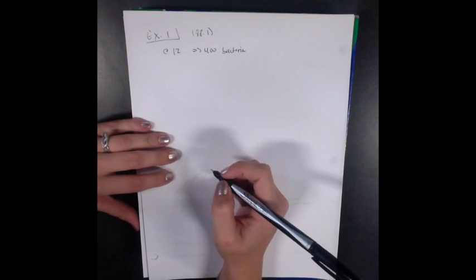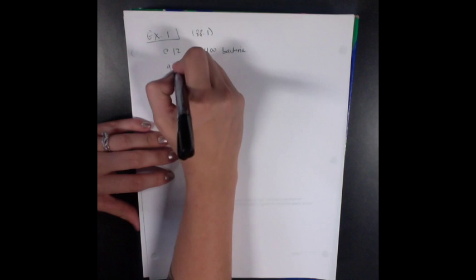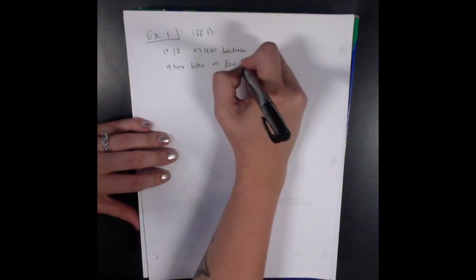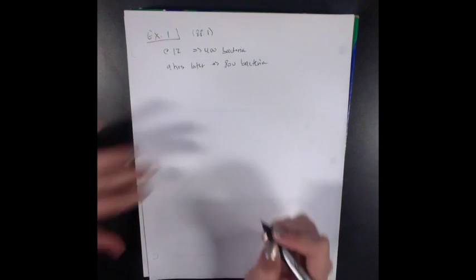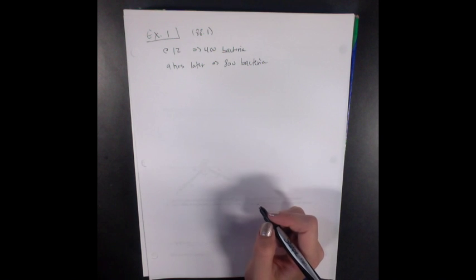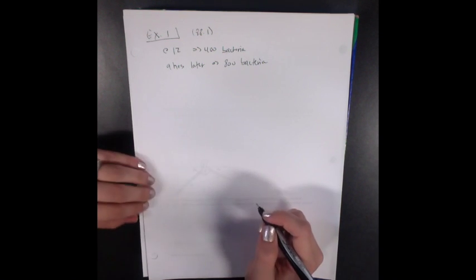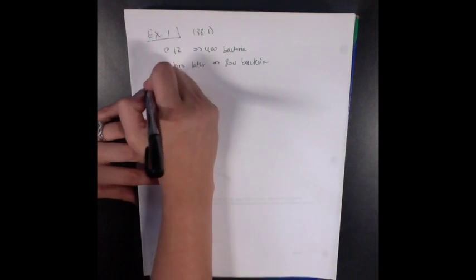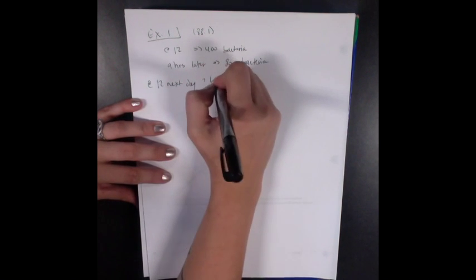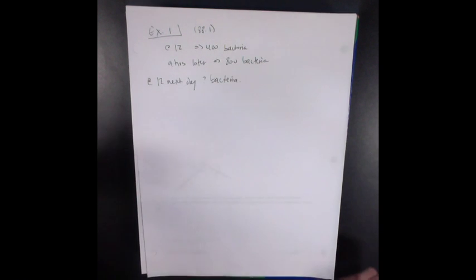And 9 hours later, the bacteria numbered 800. Assume exponential growth and find the number of bacteria present at noon the next day. So at noon next day, how many bacteria?